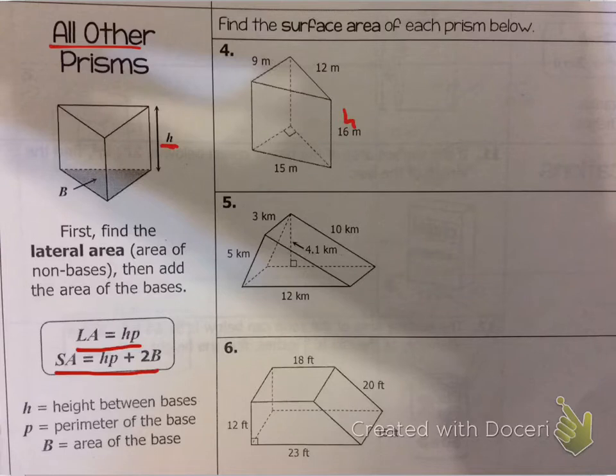Now, if you look at this, you have a triangle that also has a base and a height too. So don't get those confused, but make sure you can get the perimeter. The perimeter would be the 9 plus the 12 plus the 15, because those are not associated with the height of the prism. They're associated with the triangle. So if you say 9 plus 12 plus 15, you get 36.